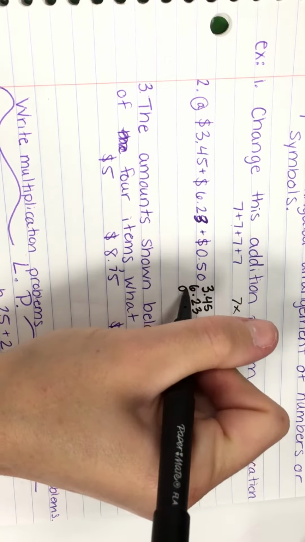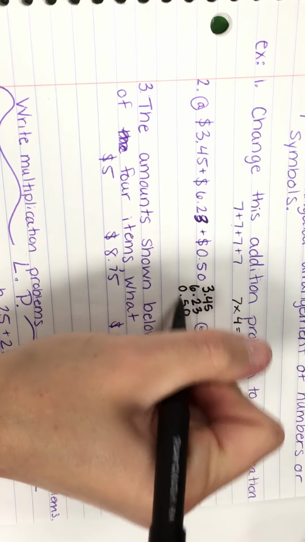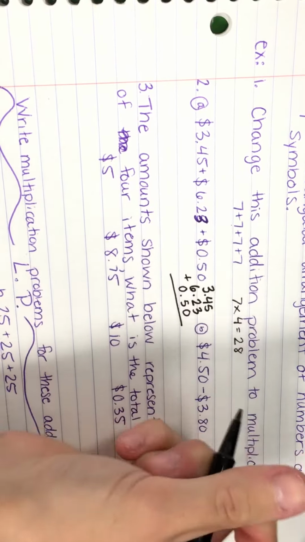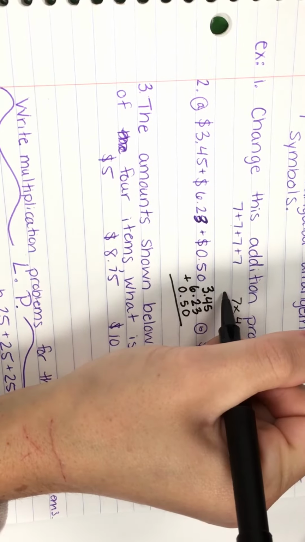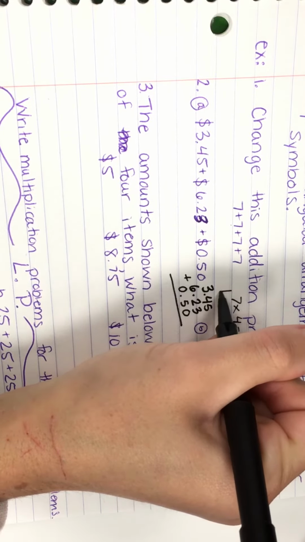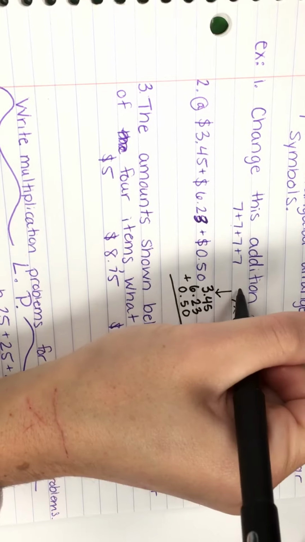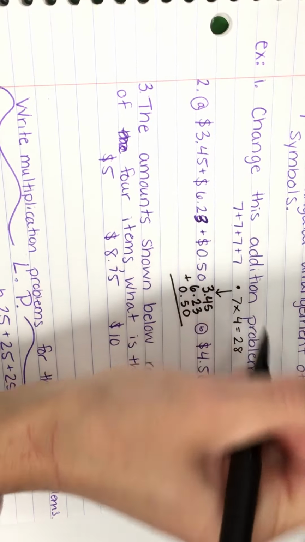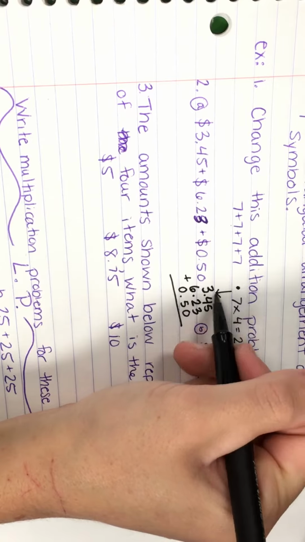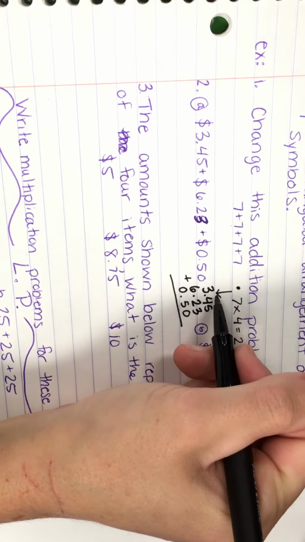And this one is $0.50. All right, now to add these up, the first thing you want to do is make sure all the decimal points are aligned in a straight row, okay? So align these decimal points, that's what this means. Point aligned. Align, haha, get it?